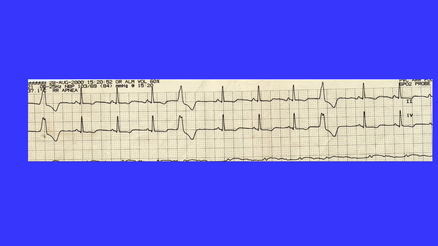Looking at this strip, there are several PVCs, or skip beats, and they are pretty common. It's only when the PVC burden is more than 15,000 to 20,000 a day that it could be of concern. And in these instances, we have done radiofrequency ablation of the PVCs.